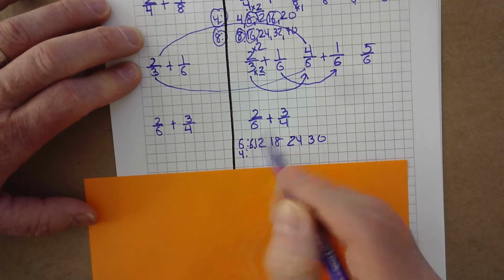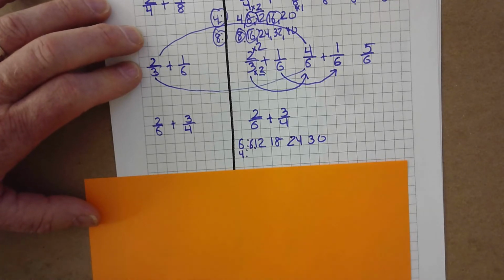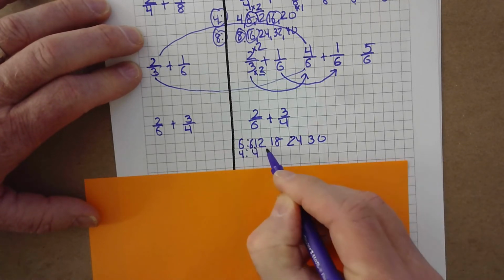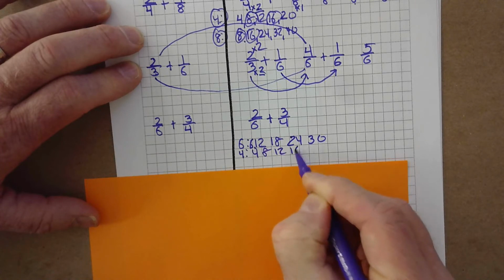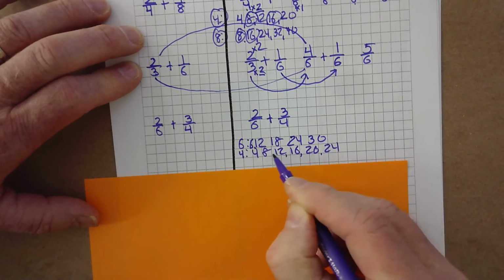Now the multiples of 4. Who can count by 4s 5 times for us? Elian? 4, 8, 12, 16, 20. There they are. Once you do this a bunch, this will just stick in your brain.